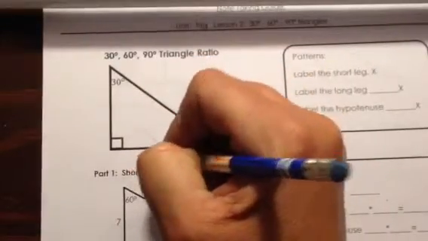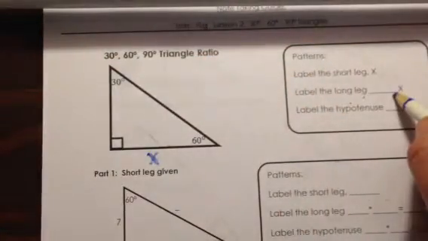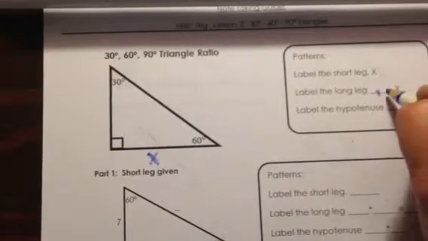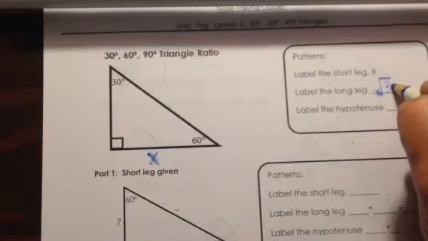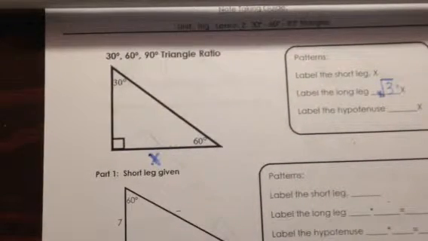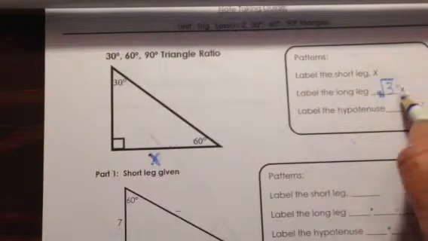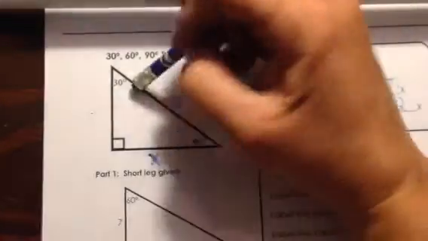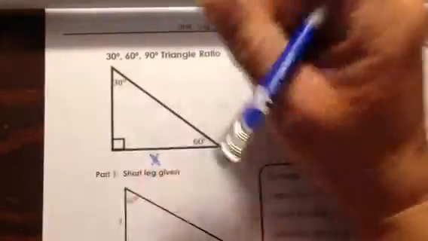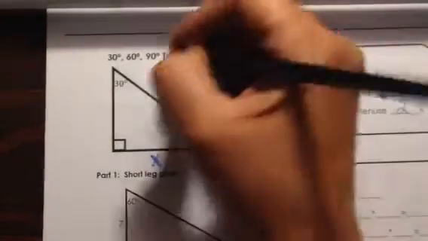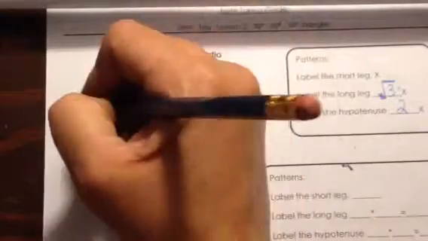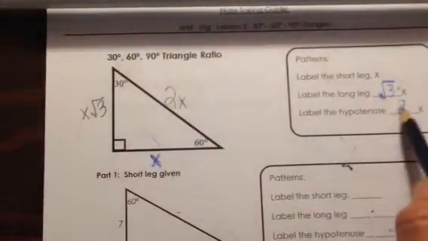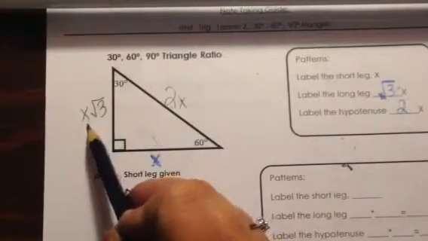So this is X. We're going to label the long leg the square root of 3 times X. And we're going to label the hypotenuse 2 times X. So this is 2 times X. This is X times the square root of 3. Either way you write it. Normally you put your variable first.